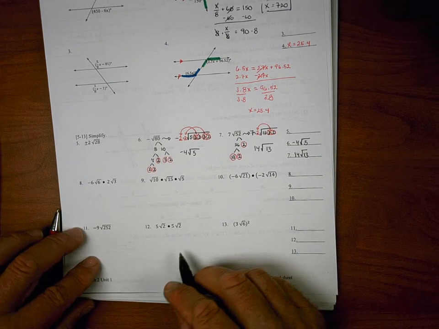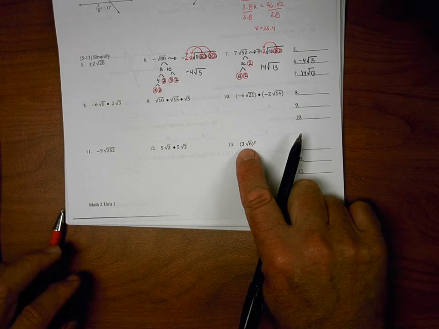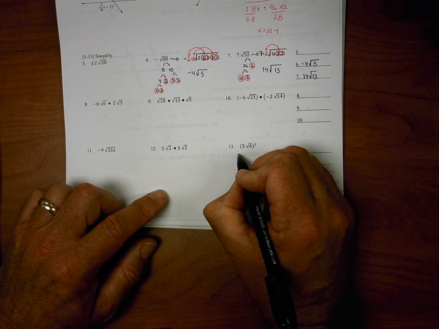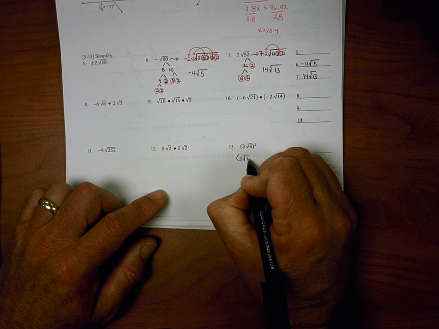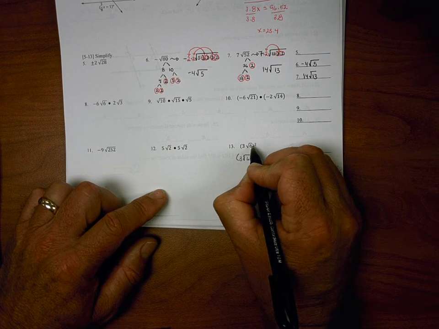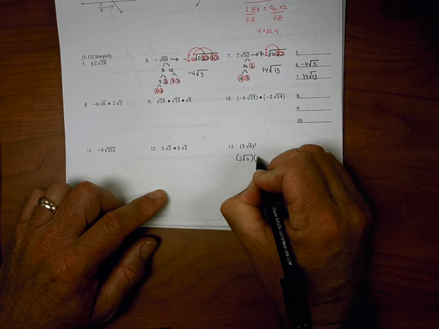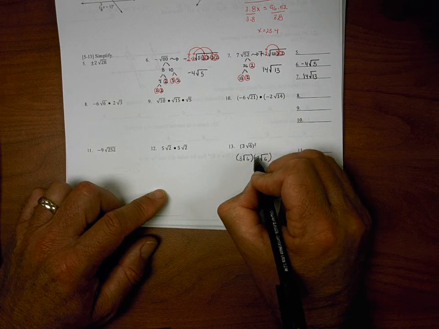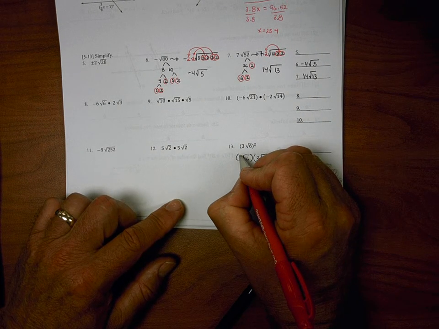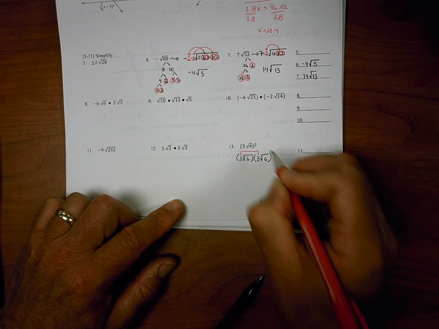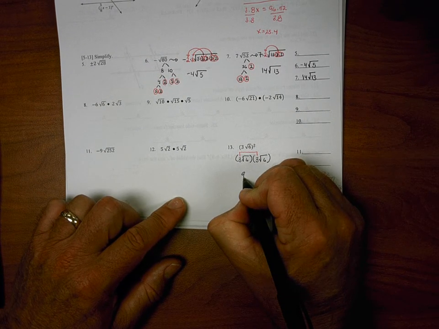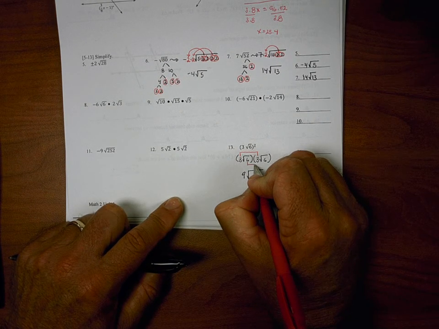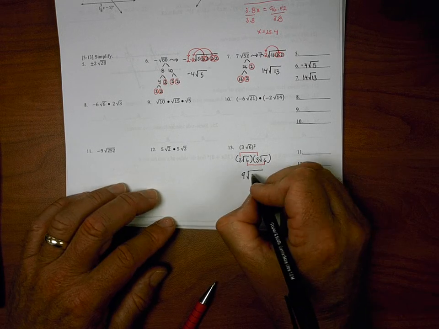Number 13, the next one we're doing here. In number 13 we have the quantity 3 square root of 6 to the second power. So what we do is we are going to rewrite the base, which is everything below the exponent, which is 3 square root of 6, and this means we're going to multiply it by itself. Remember, second power means multiply the base by itself. So now I'm going to multiply this out. I'm going to take the coefficient number and multiply it by the coefficient number. 3 times 3 gives me 9. Then I'm going to put the radical symbol, and then I'm going to multiply the radicands times each other, the numbers on the inside. 6 times 6 gives me 36.